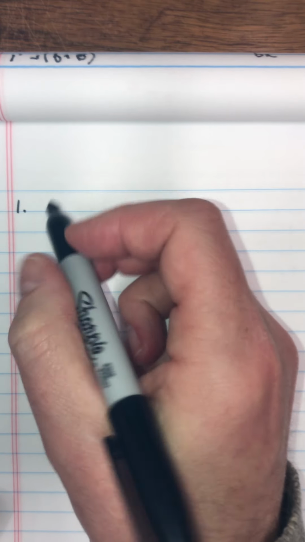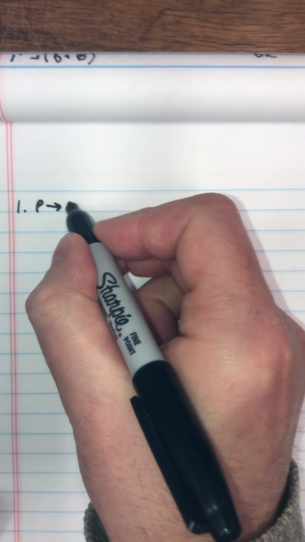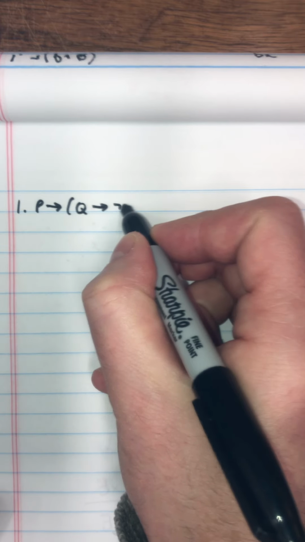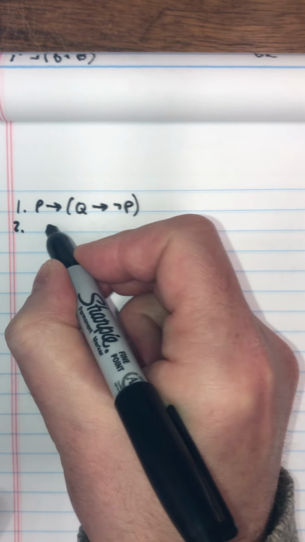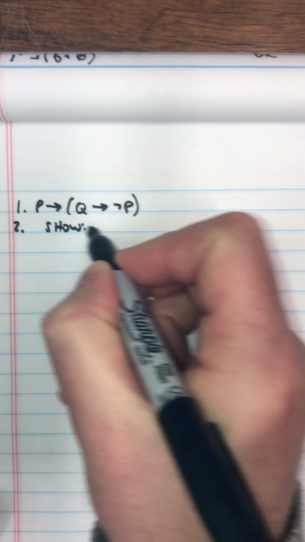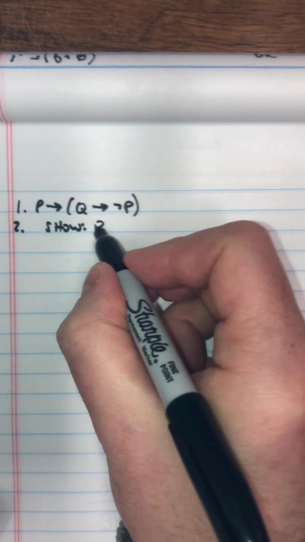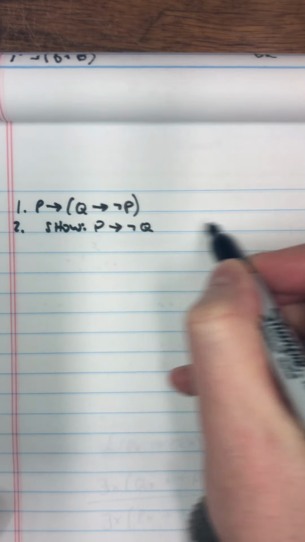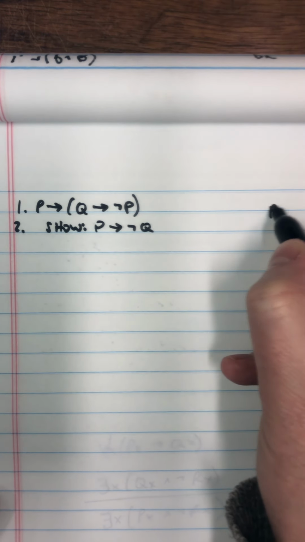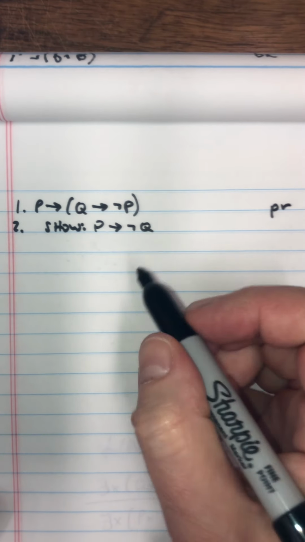So the premise, just one premise, says if P, then if Q, then not P. And we want to show, therefore, if P, then not Q. So we've got our premise and our show line. Now what should we do here?